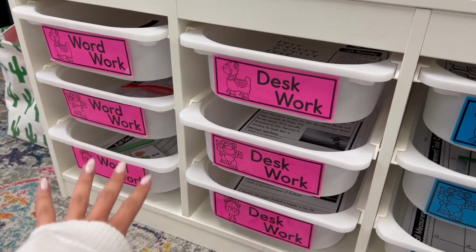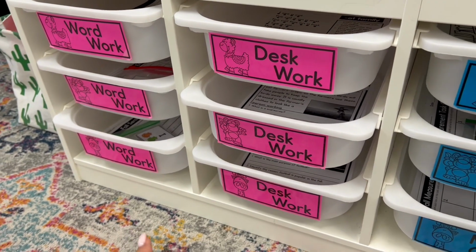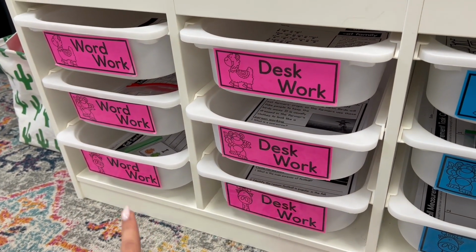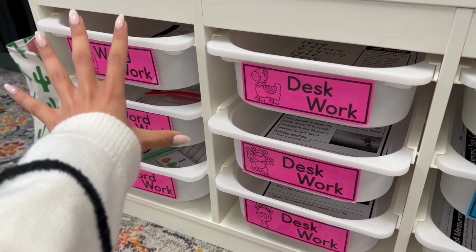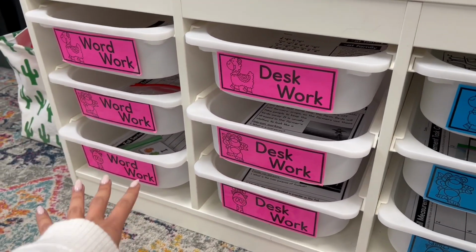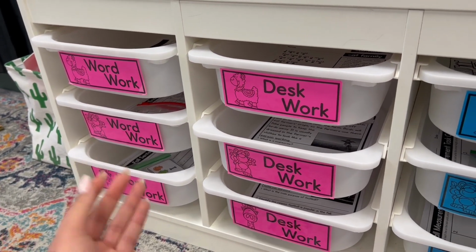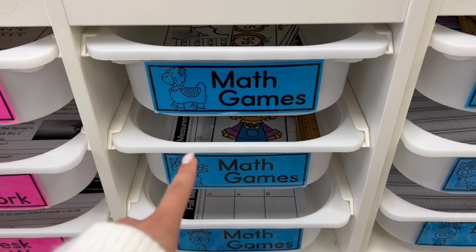As you can see, sometimes the groups get started and then they don't get finished. So if they don't get finished, they can either try to finish on Friday, but if the majority of my students are not done with their word work or math games, then they're going to do it again the following week. So sometimes my centers last 2 weeks. Sometimes they just last 1. It just depends. So now we're looking at math games.